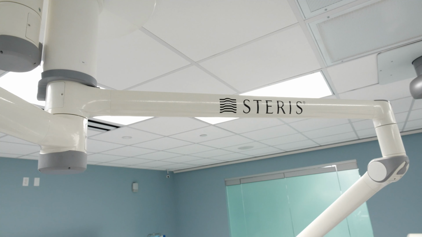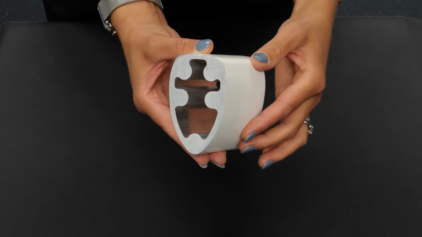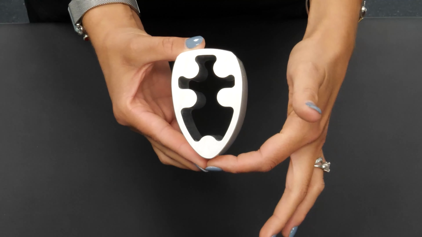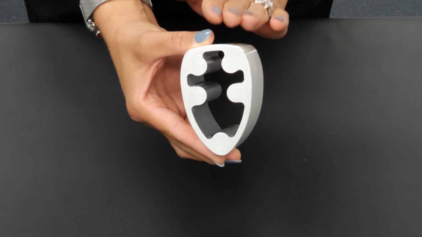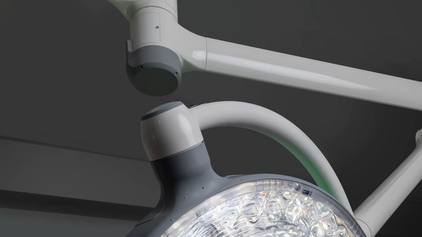You'll notice the shape of the arms is significantly different from any other light on the market. It's an airfoil shape similar to an airplane wing to help minimize dust and help with air turbulence in the room. You'll also notice all of the gray knuckle covers on each point of the system.